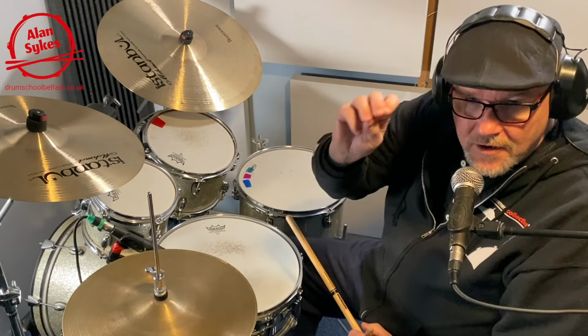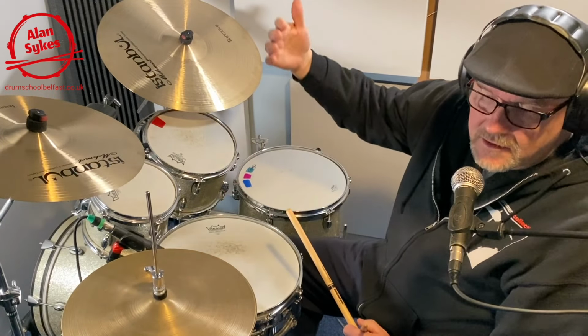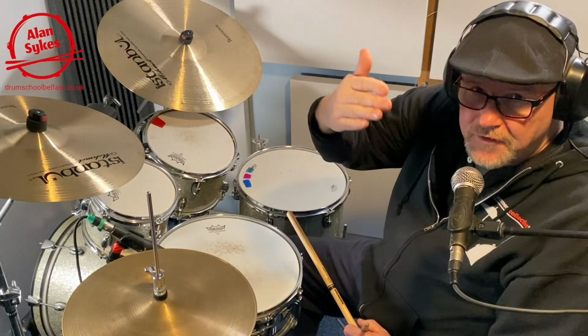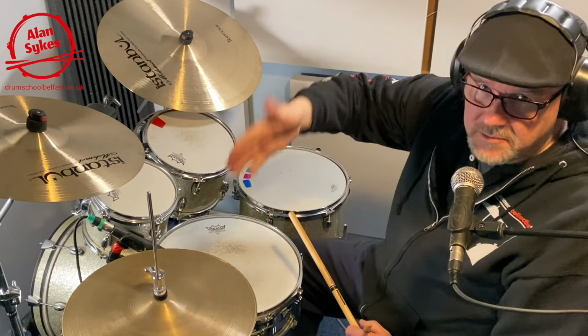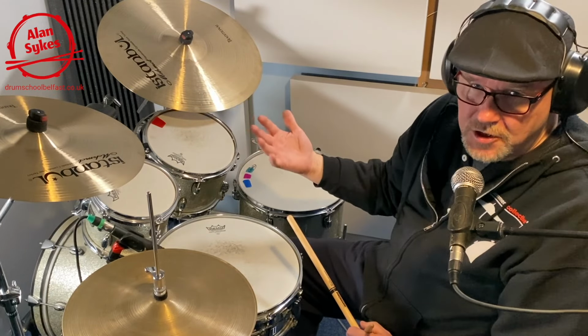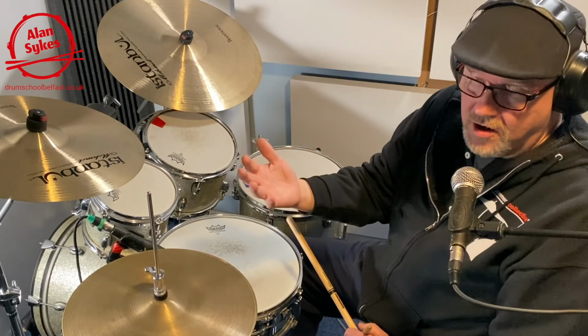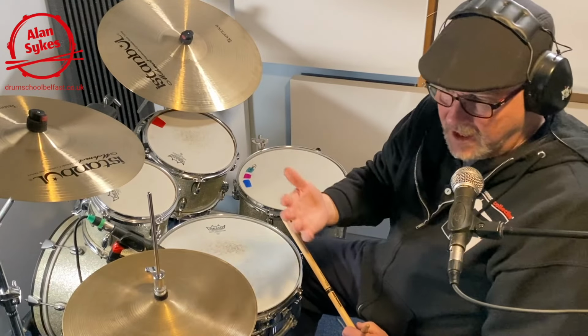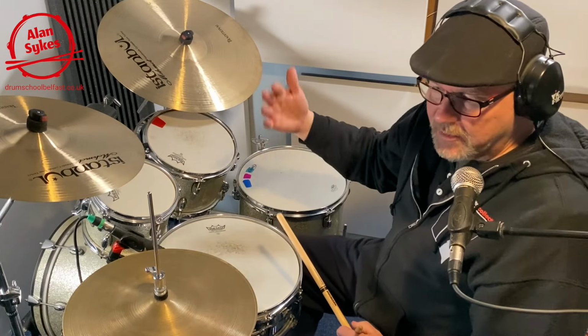Essentially there are 3 cymbal patterns. You could either use the hi-hat or the ride cymbal. You'll see if you work your way through the videos, sometimes I'm using the hi-hat, sometimes I'm using the ride cymbal. It really depends on your playing situation and the song that you're playing. However, I'll just demonstrate a little bit on both.